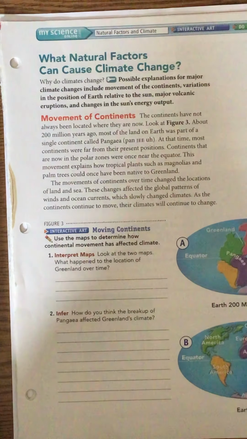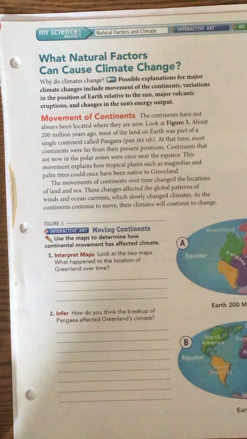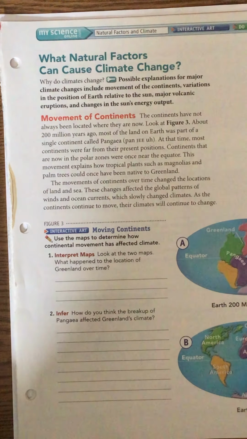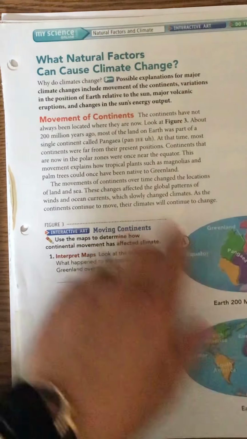The movements of the continents over time changed the location of the lands. These changes affected the global patterns of wind and ocean currents, which slowly changed climates. As the continents continue to move, their climates also began to change. Movements of continents is important to know.